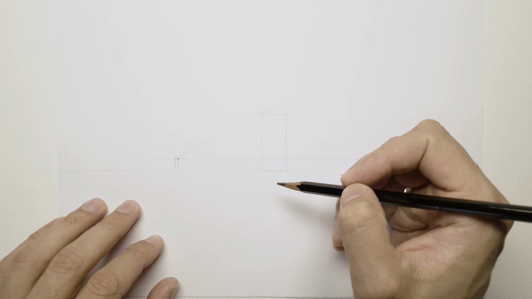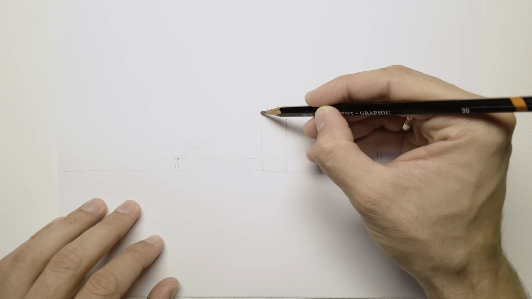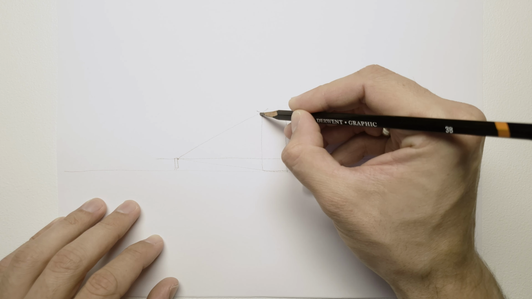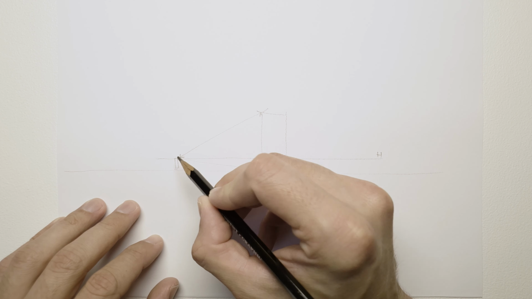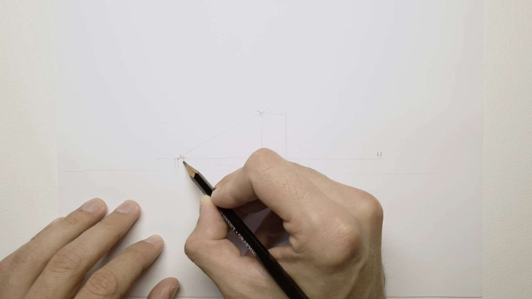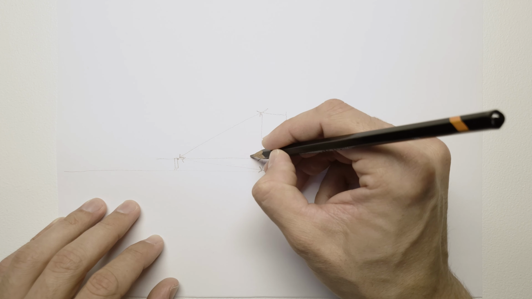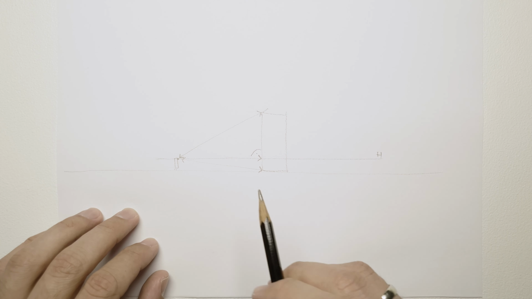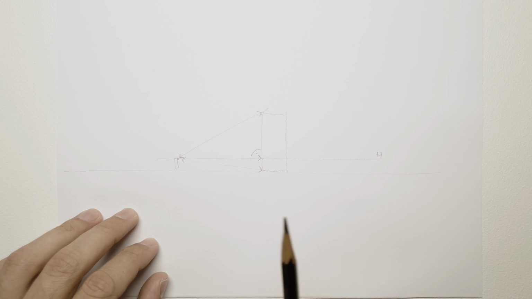In this case, we can clearly see that this distance between our eyes and this top corner is way bigger than this distance, and it's even bigger than this distance, which is from our eyes into this object once we're looking at it straight on.